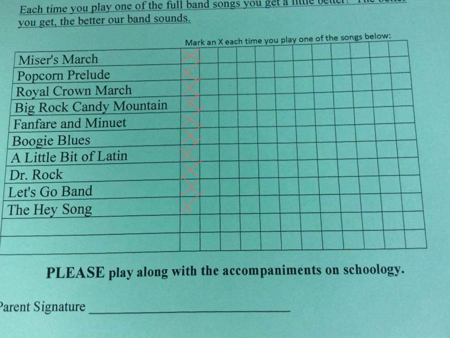If they played a particular song 3-4 times in the same night, they can give themselves credit and mark 4 boxes, so they don't have to play every song every night, and they can play any particular song as many times in one night as they would like.